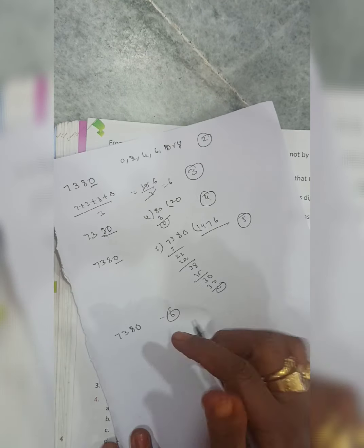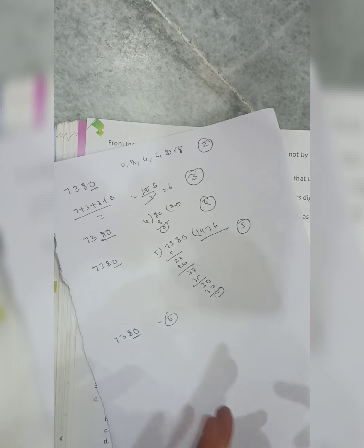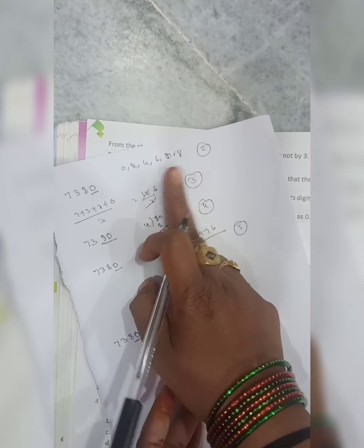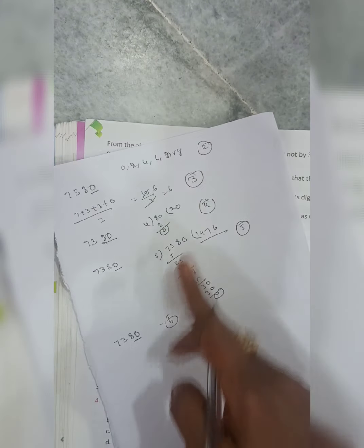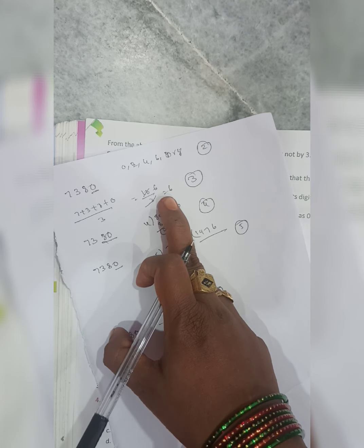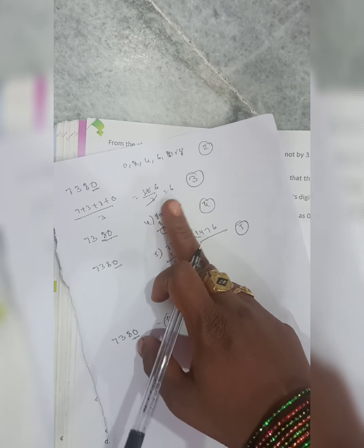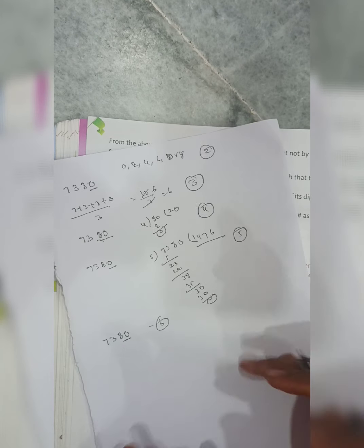Yes. See, this number is divisible by 2. Why? Because the last digit is 0, 2, 4, 6 or 8. Any number with that in the ones place is divisible by 2. Okay, 2 rule is over. 3 rule, what? Divisibility by 3 follows the 6th table. 3 sixes are 18. Total after that, so automatically this number is divisible by 6.